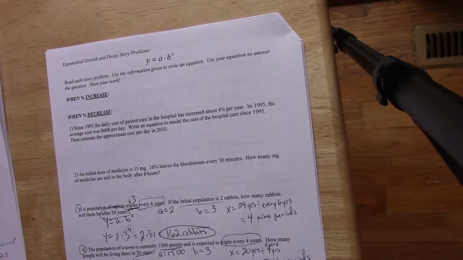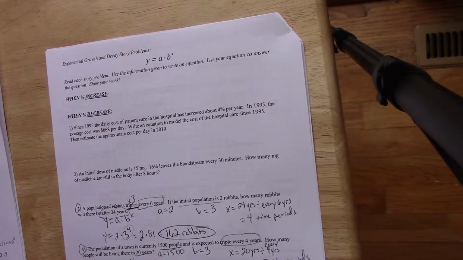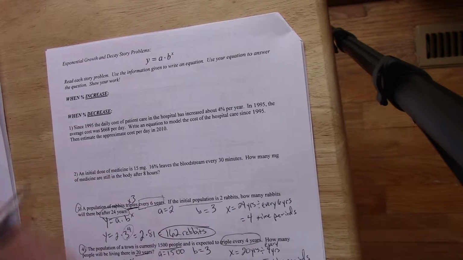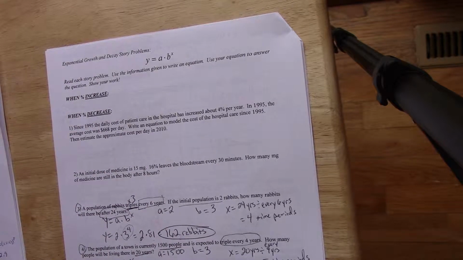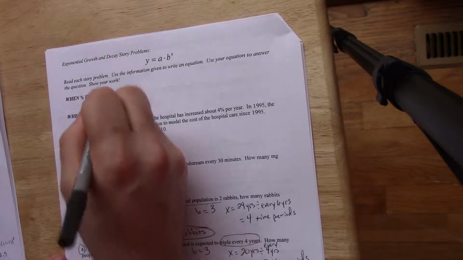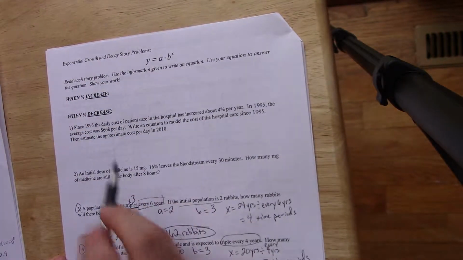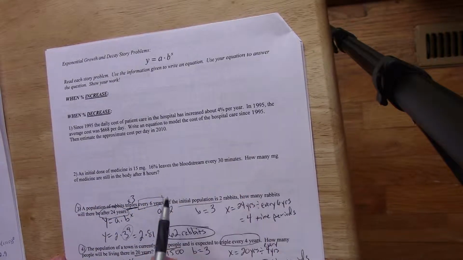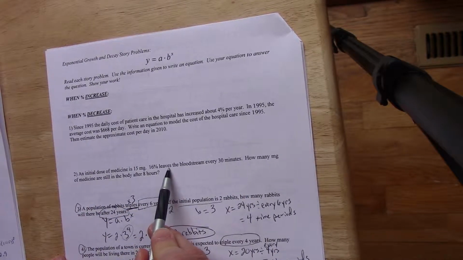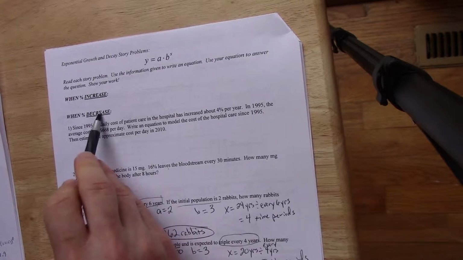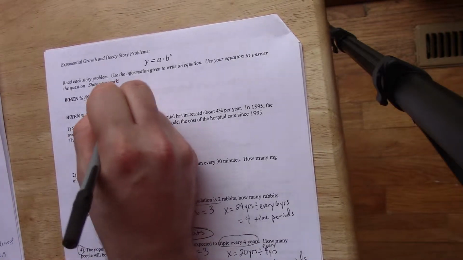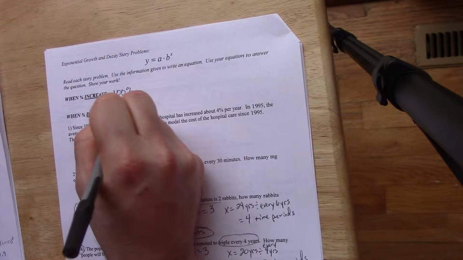Now there's percent increase and there's percent decrease. Think of what a whole is in math. It's 100%. So if I take 100% of something and it increases in percent, I would add that percent. If it decreases in percent, I would subtract that percent. When I have a percent increase problem, and you'll see it where it'll say increase 4%, 16% leaves should trigger decay. We'll talk about decrease here too. But for both of them, we start with 100%.